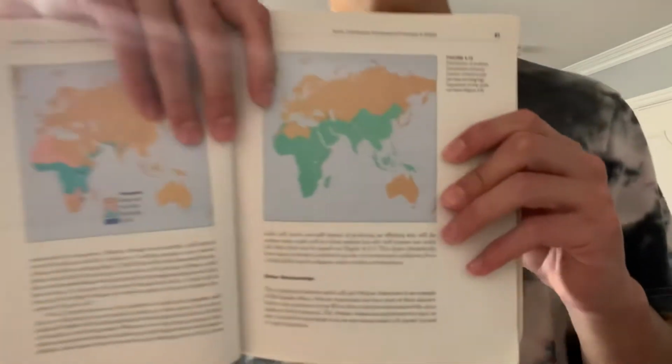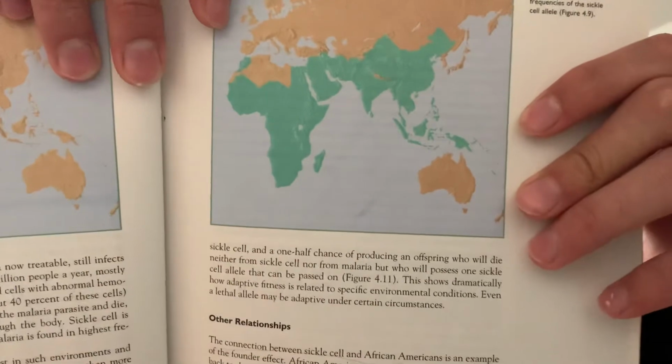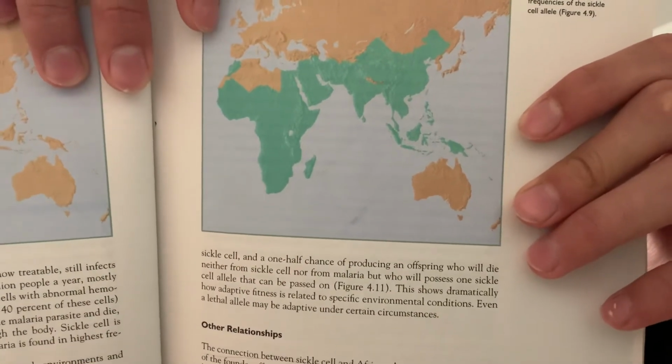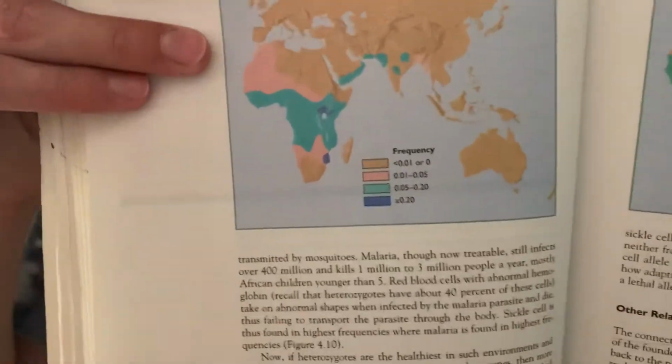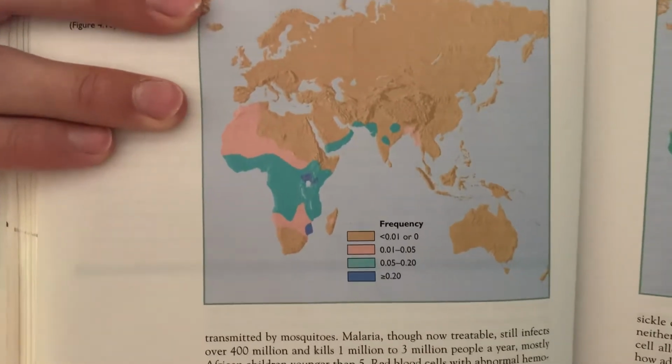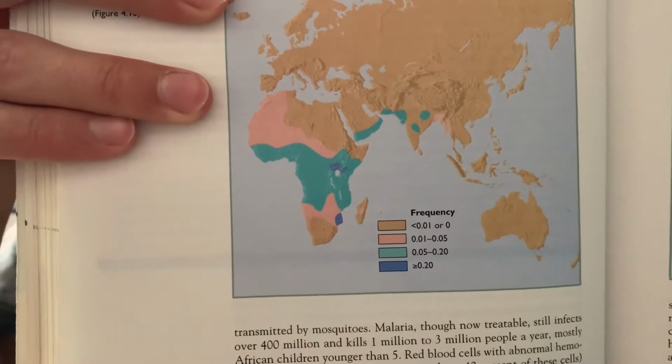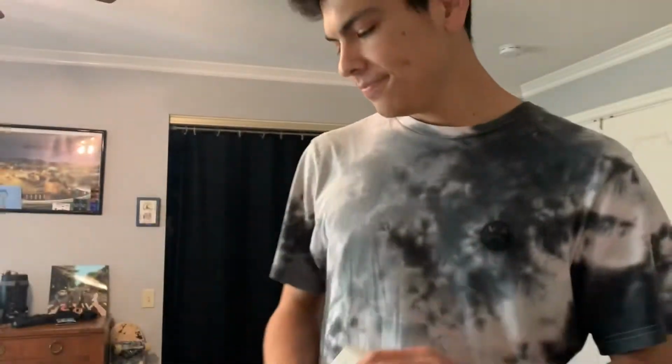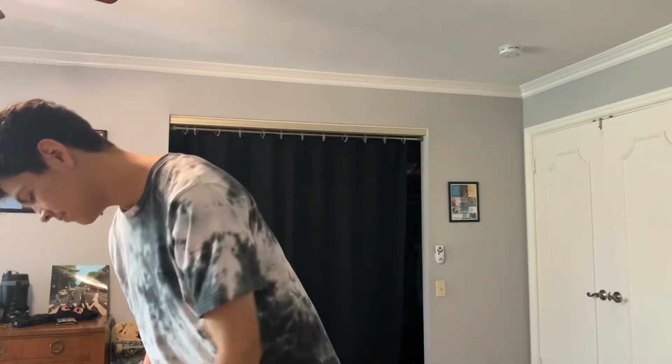Interestingly enough, anthropologists discovered a correlation between the areas affected by malaria and the areas affected by sickle cell anemia trait. Here's a picture showing the areas affected by malaria. And here's a picture showing the areas affected by sickle cell anemia trait. Dr. Tony Allison was the first to document this discovery.